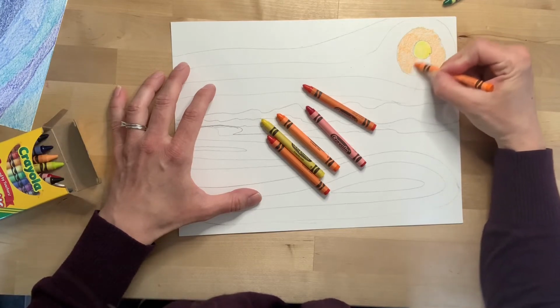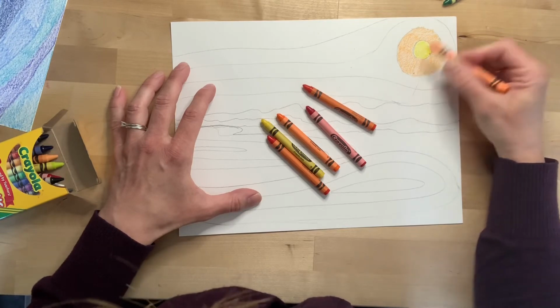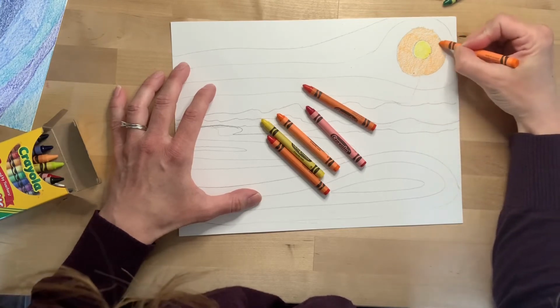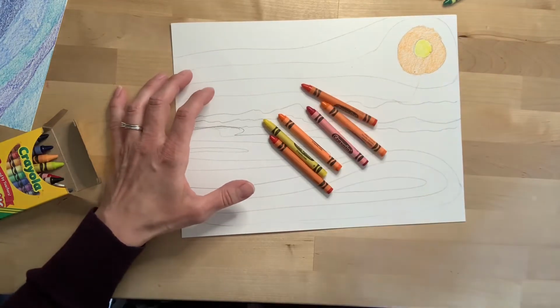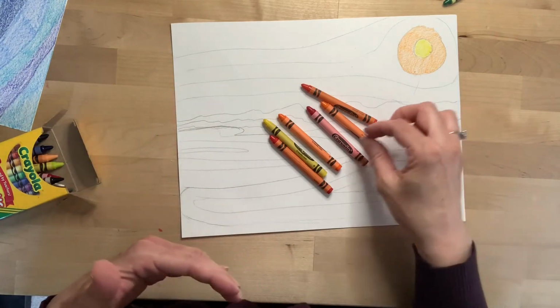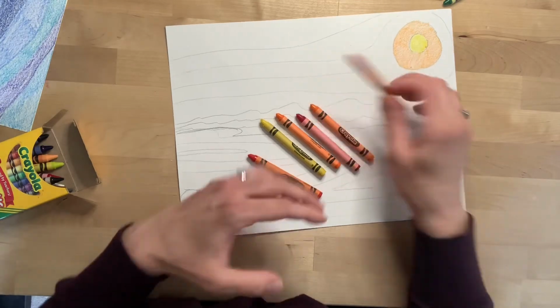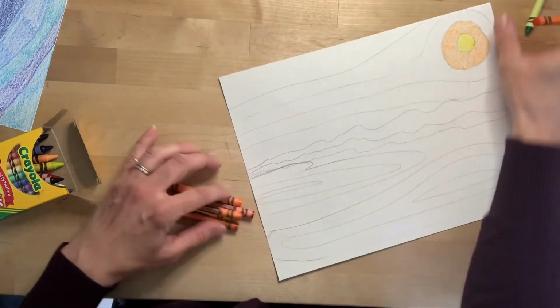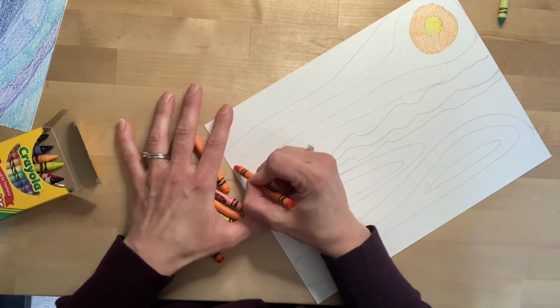So I'm just taking colors and filling in those sections that I drew. And like I said, yours doesn't have to look like mine. Maybe you want to draw more of a landscape that has more trees in it. Maybe you want your landscape to be all water and just no island.